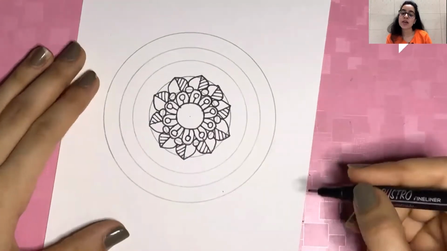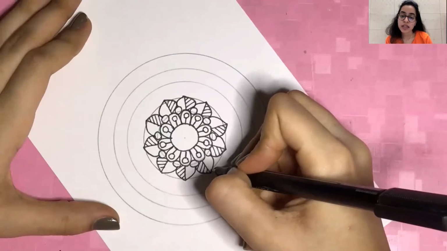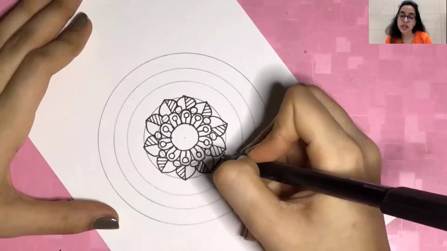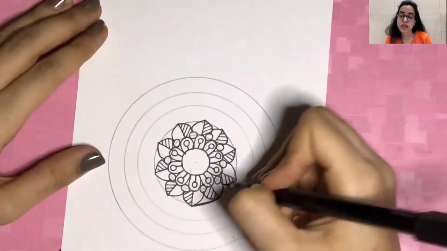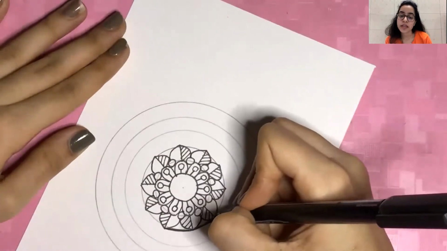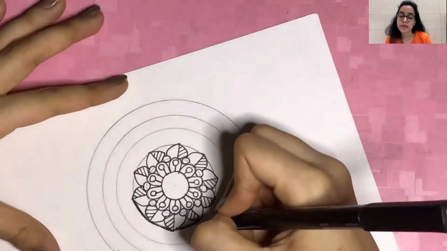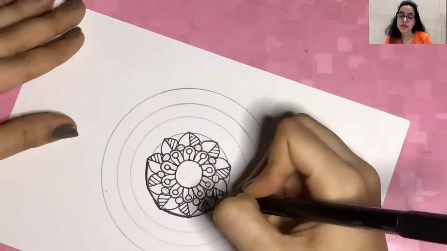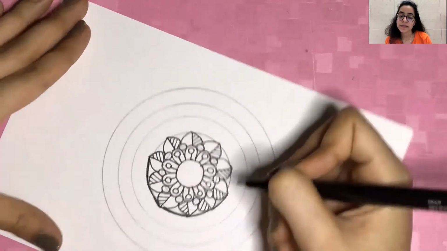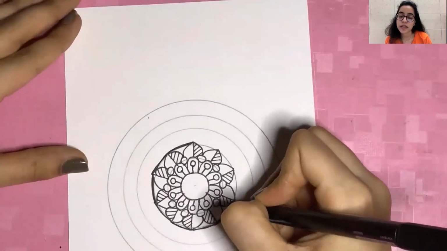Awesome. So now I'm just going to connect these two with the help of curved lines. I'm just overdrawing the circle behind it. Nothing great, just overdrawing the circle behind it.